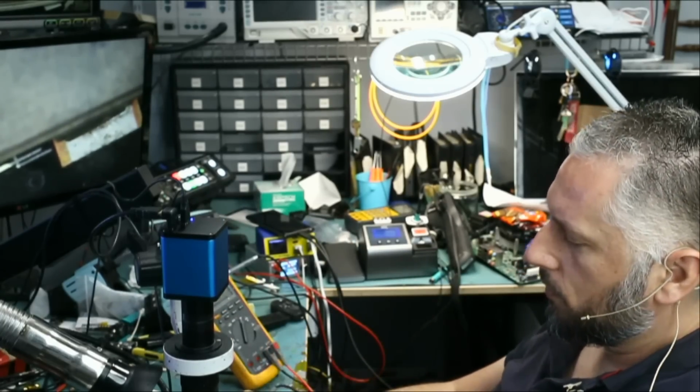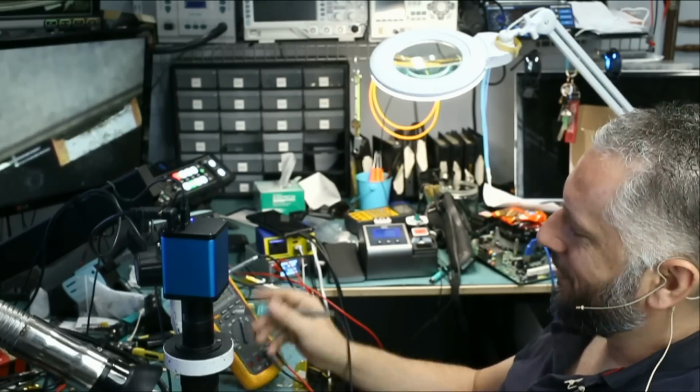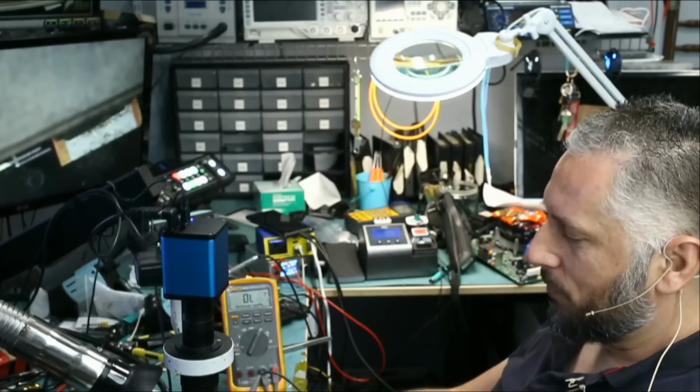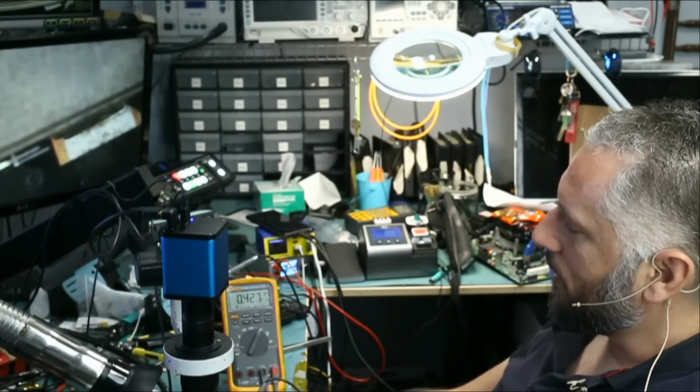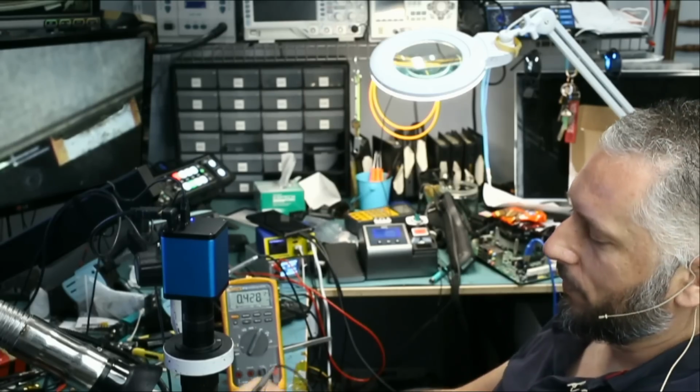Meter in diode mode, 0.426. Okay, I told you it's gonna go up to around 0.45, 0.47. Look at this, 0.430. Perfect, perfect.